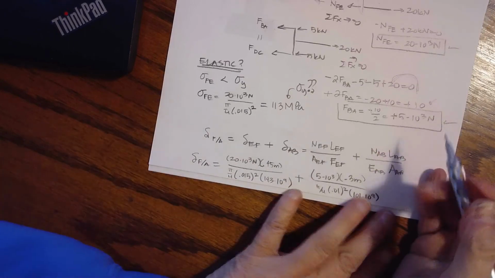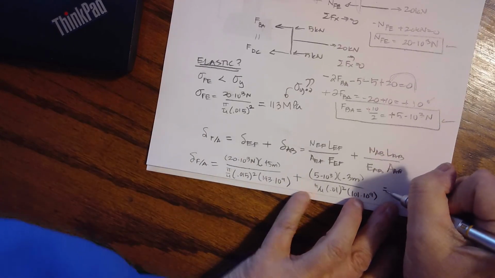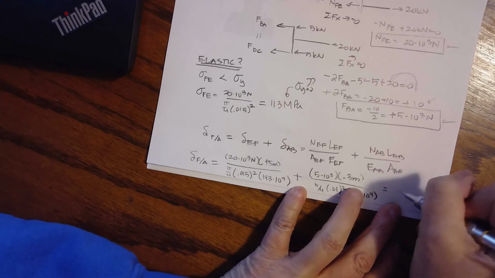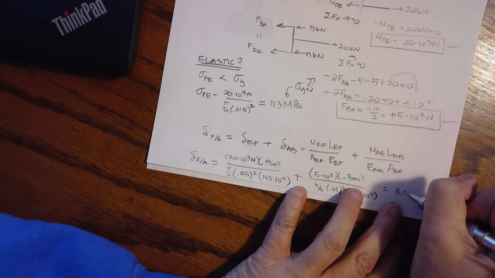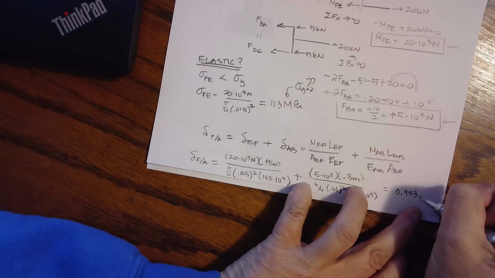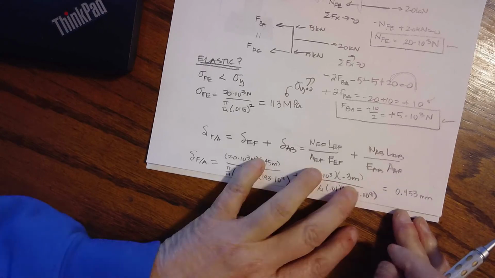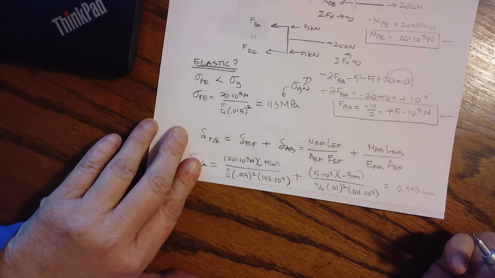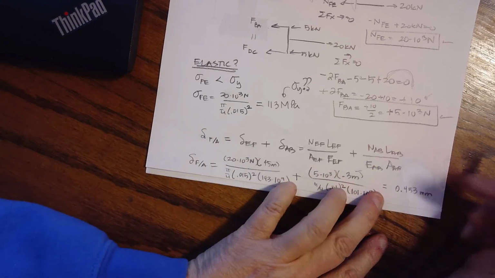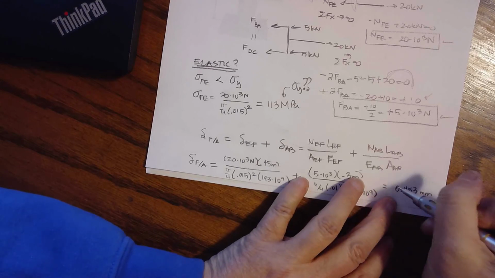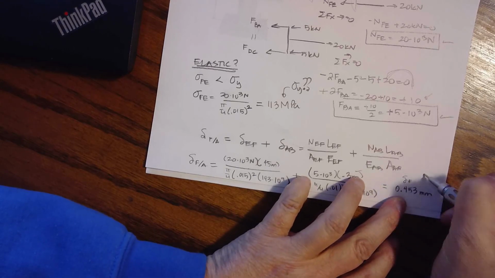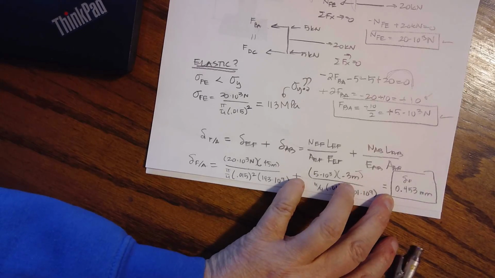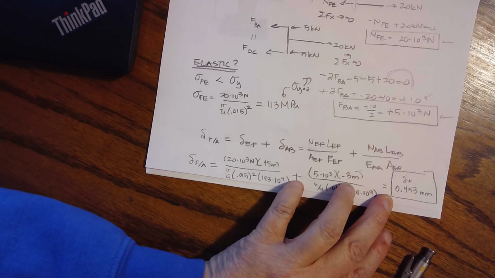I can use my calculator to calculate all of this out, and I'm going to get 0.453 millimeters. It was actually a much smaller number because our units are all in meters, and then I divided through by 1,000, so I know that the change in length of the total system is 0.453 millimeters.